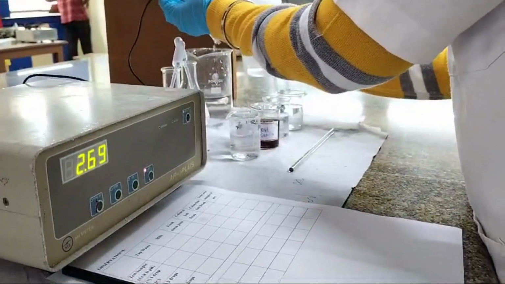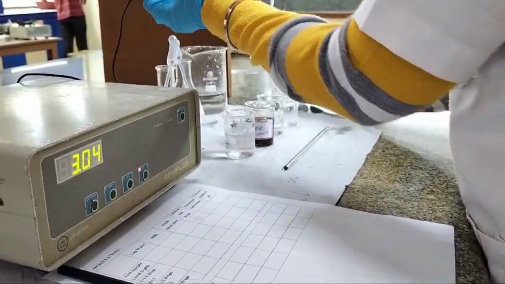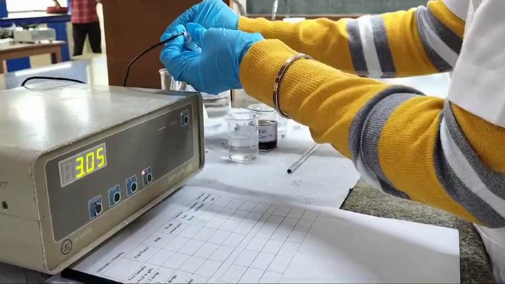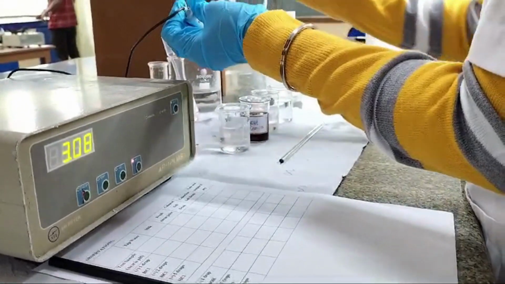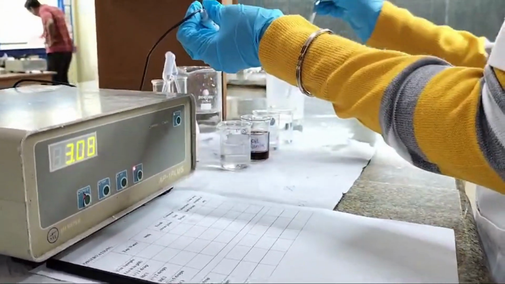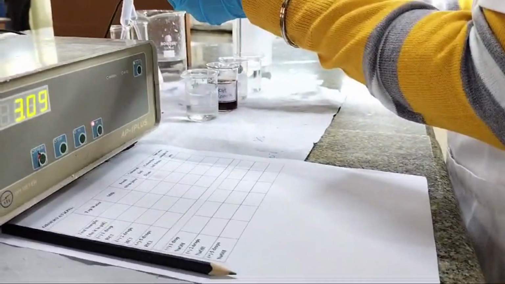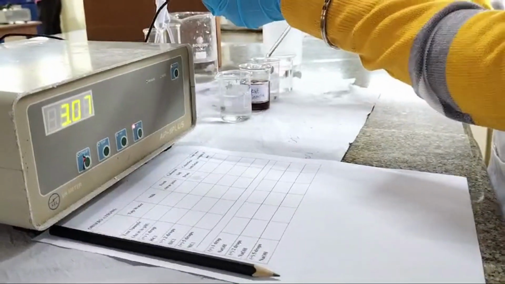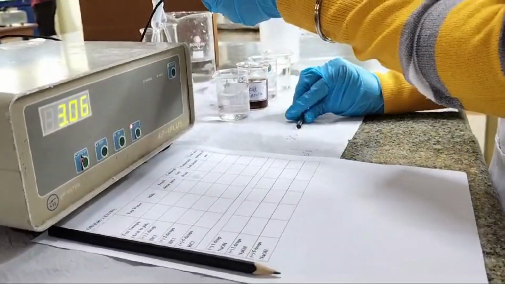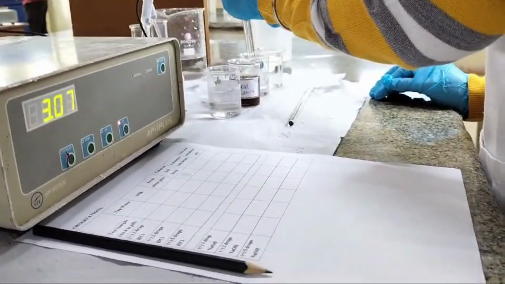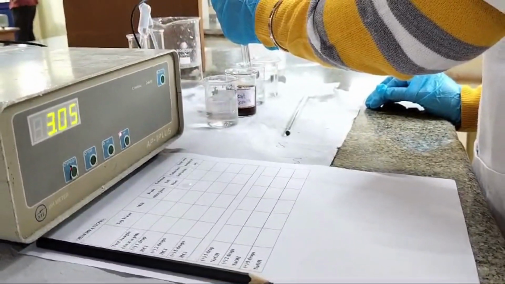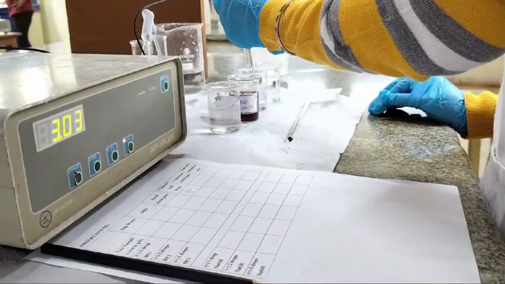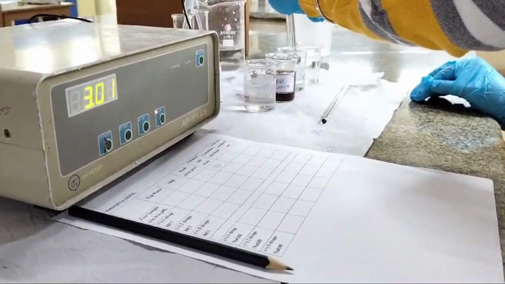Let's see what happens when we add 2 drops of NaOH. Mix it well. Dip the pH meter. The pH from 2.71 went to 3.05. That shows that it's becoming more basic.